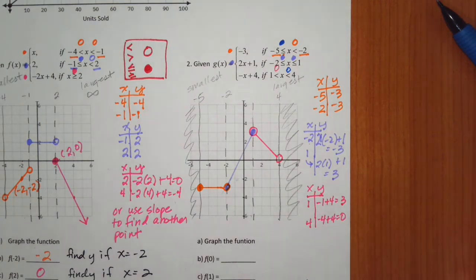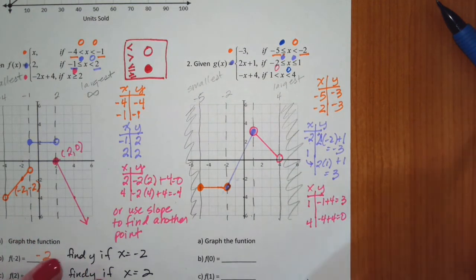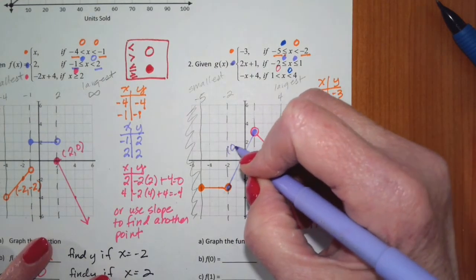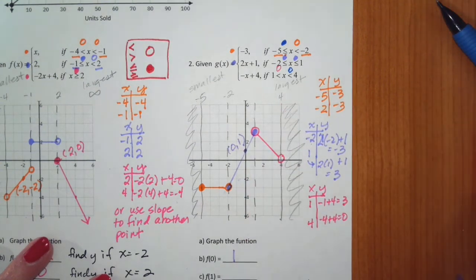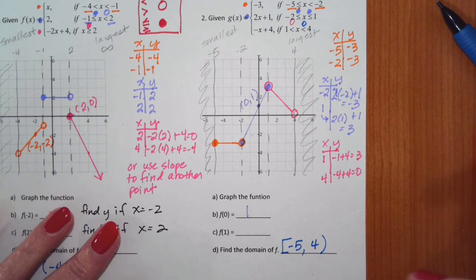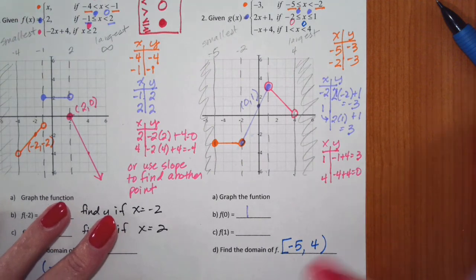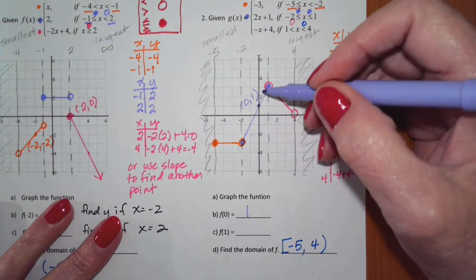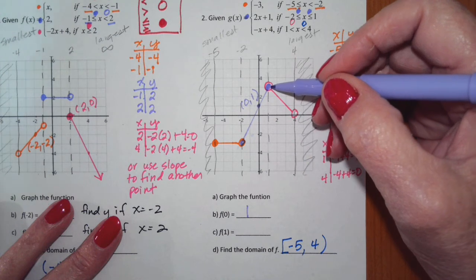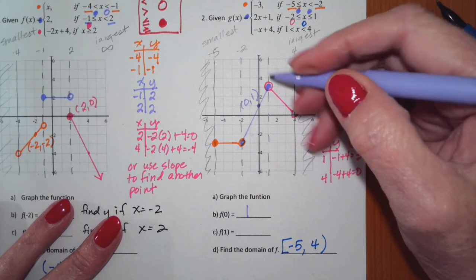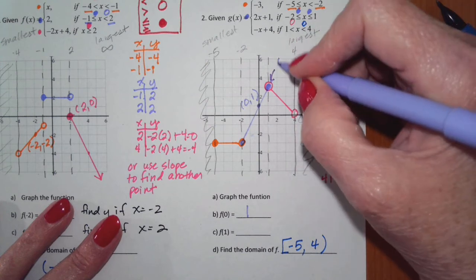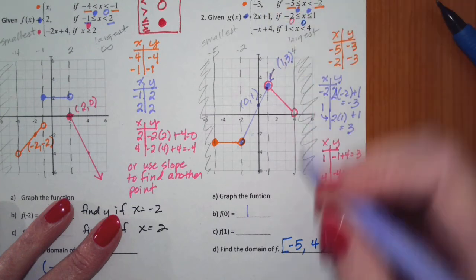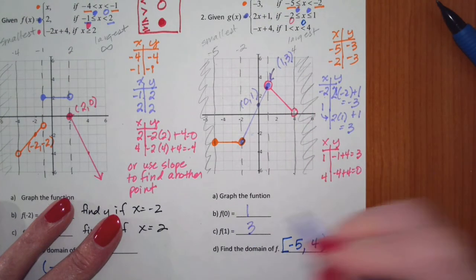All right, so f of 0 means to find the y when x is 0. So that's going to be this point here, which is (0, 1). So f of 0 is 1. If I want to find f of 1, I have to figure out where the functions change. So I need to figure out which function has the closed circle. This is going to be the point (1, 3). It is included in the 2x plus 1, so the value is 3.